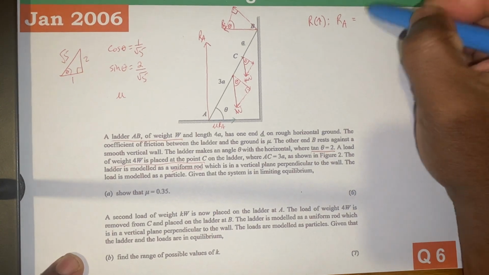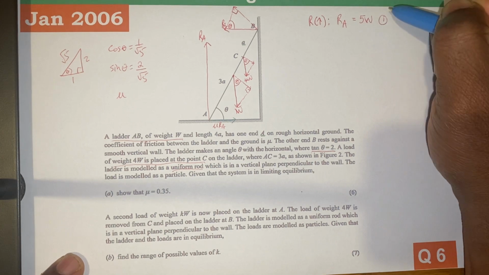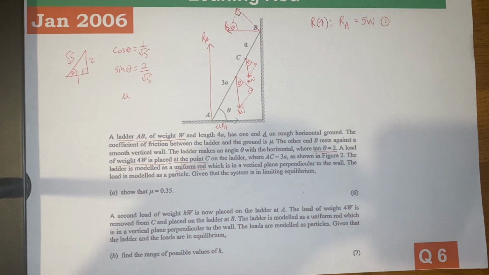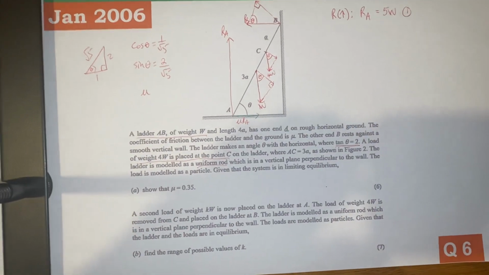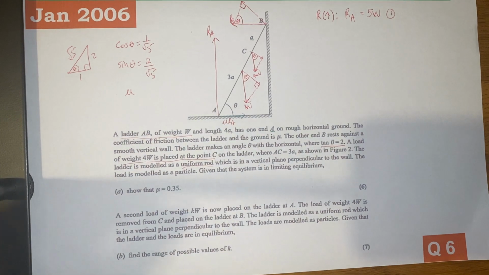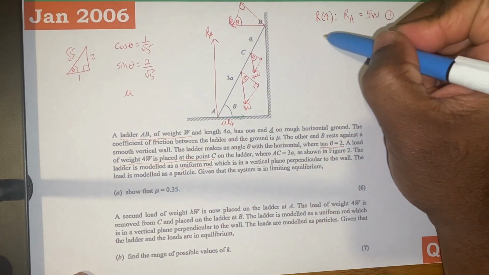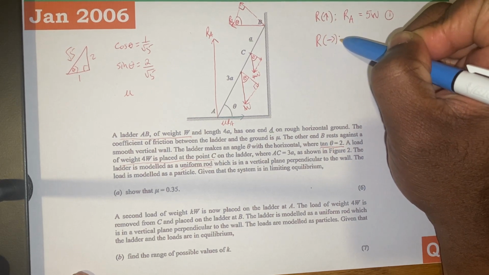So that will give us 5W. So that will be called equation 1. So the next step will be to resolve horizontally.